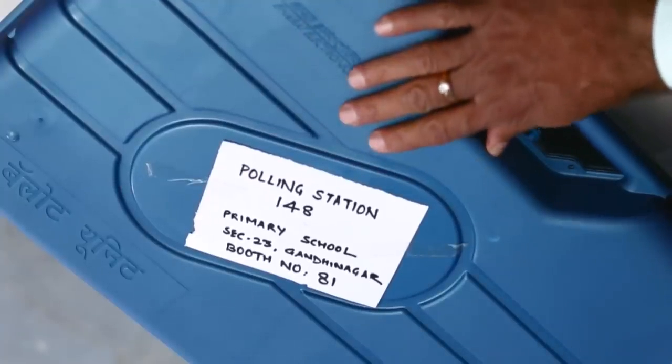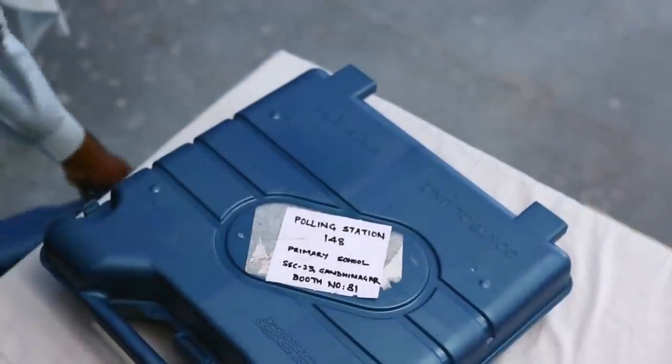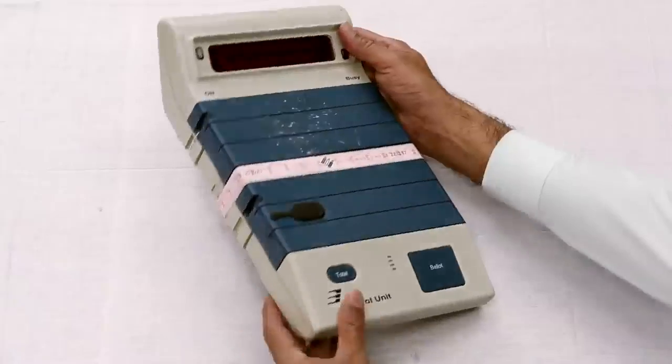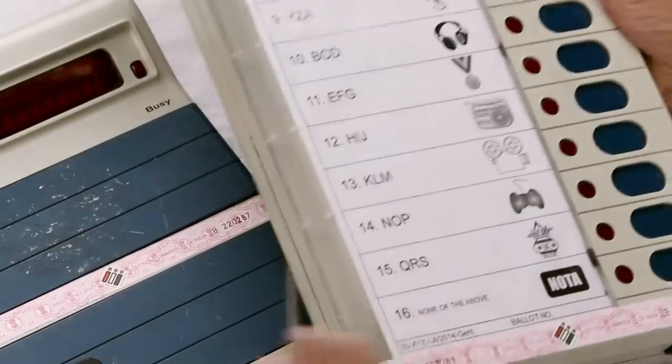Ravi has also checked the tags attached to the EVM carrying case to ensure that it is meant for his designated polling station. He also ensures that it is properly sealed.